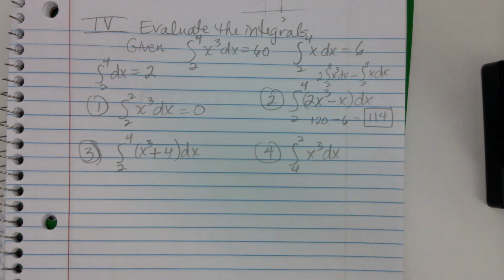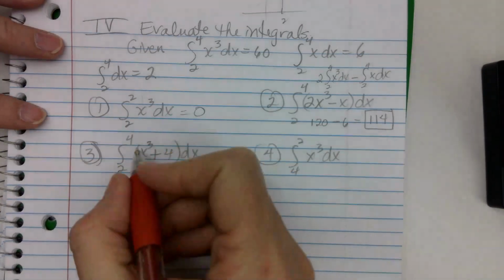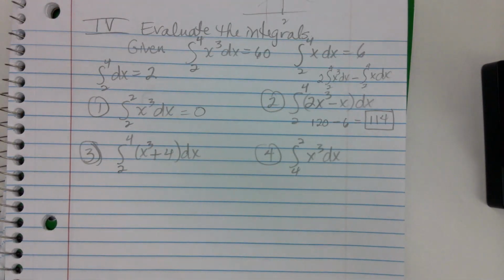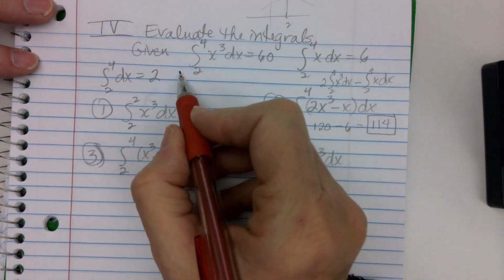What was your question, Miles? I was just thinking, because when you plug that into the x, you plug in the larger of the two. No, between 2 and 4. Oh no, literally, I'm using this given information.